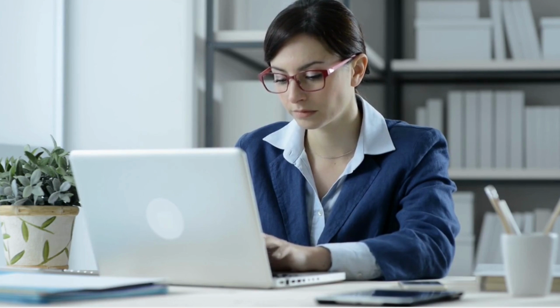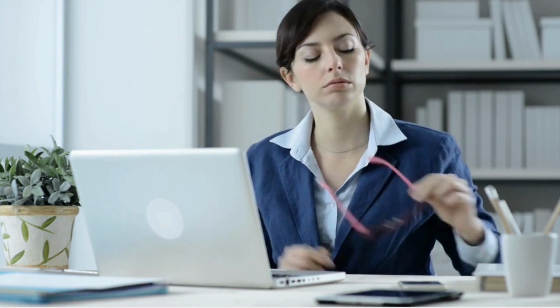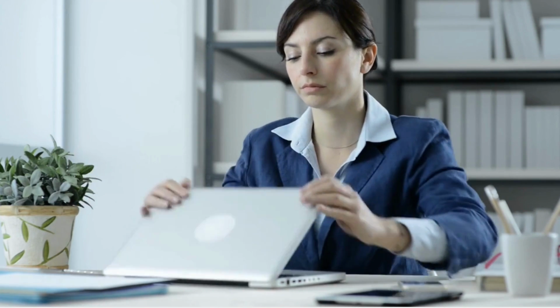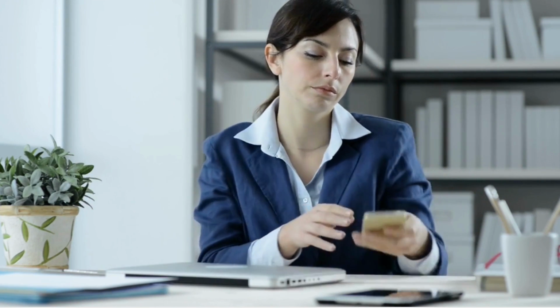Think of them as your web page's GPS, leading it to all the right places. So go ahead and give your pages the perfect directions and watch them come to life.